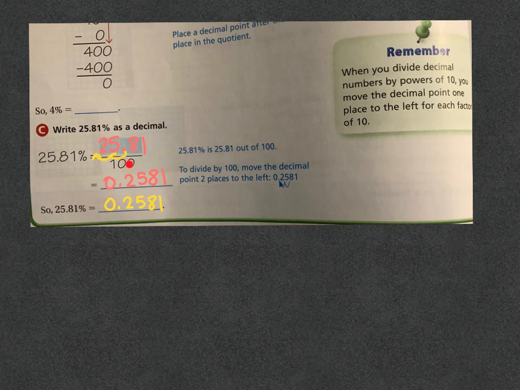So the easiest way to write a percent as a decimal is just to know that it's always the ratio out of 100. It's always divide by 100. So no matter what percent you have, if you want it as a decimal, move your decimal 2 spots and 2 spots only to the left because you're dividing by 100. It's always out of 100. So let's look at a few.